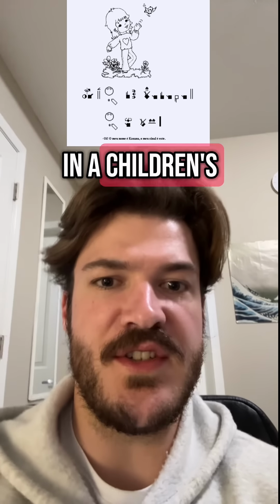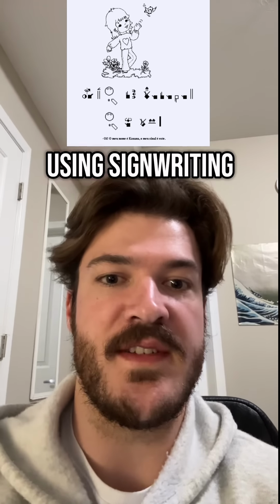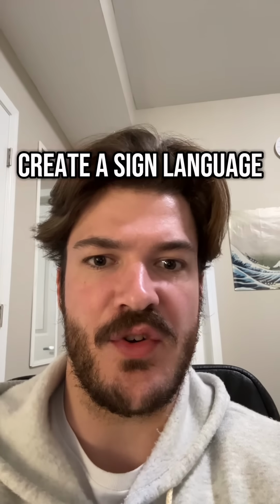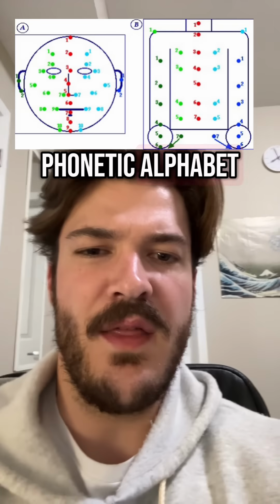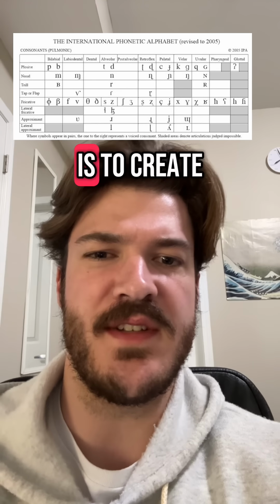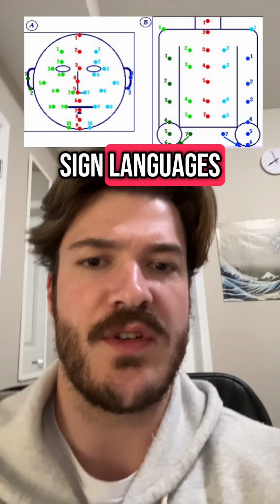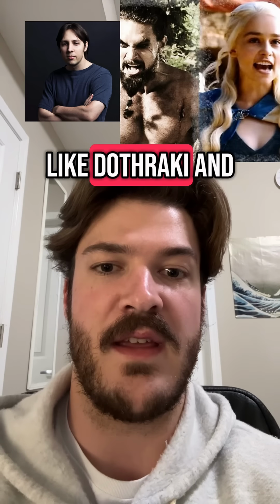For instance, here's a page in a children's book written in Brazilian Sign Language using sign writing. There have even been more in-depth approaches to create a sign language international phonetic alphabet. The goal of this, kind of like the IPA for spoken languages, is to create a full text description of all sign languages. This one right here is actually created by David J. Peterson, the same guy who made the Game of Thrones languages like Dothraki and High Valyrian and stuff.